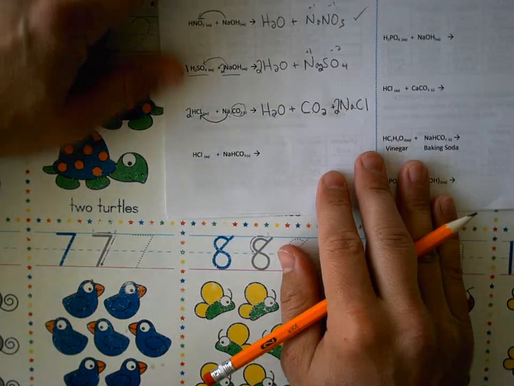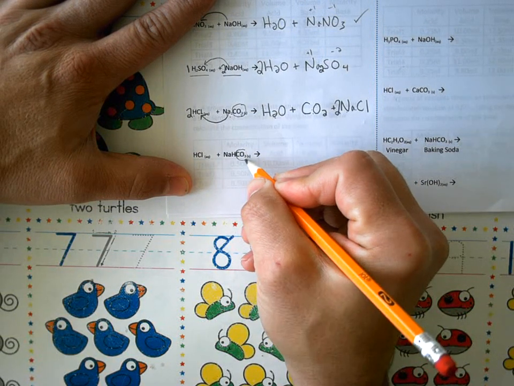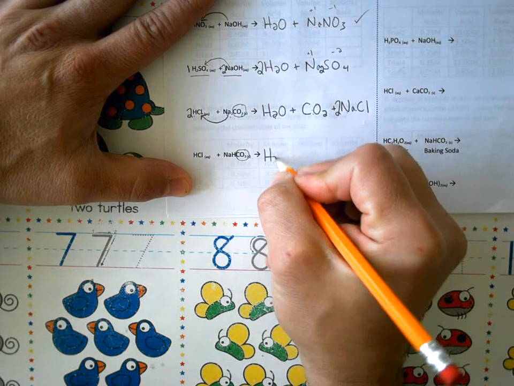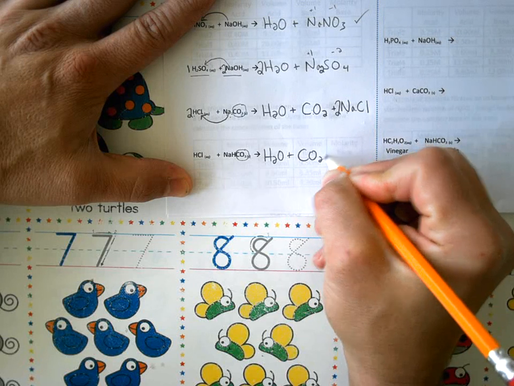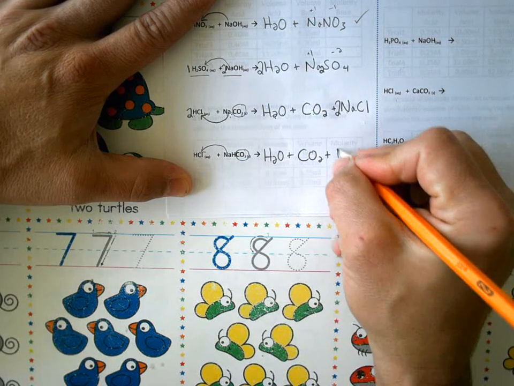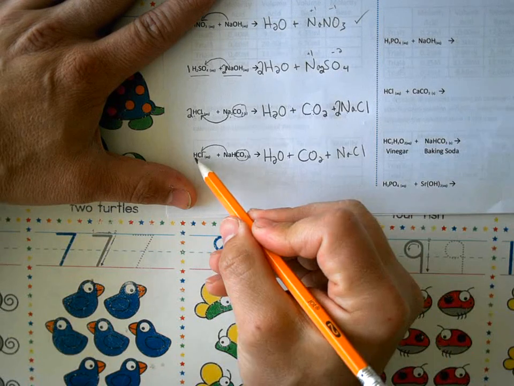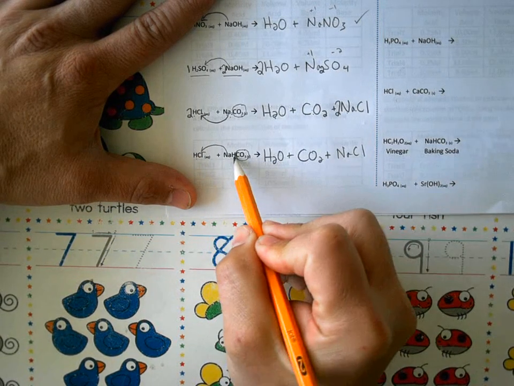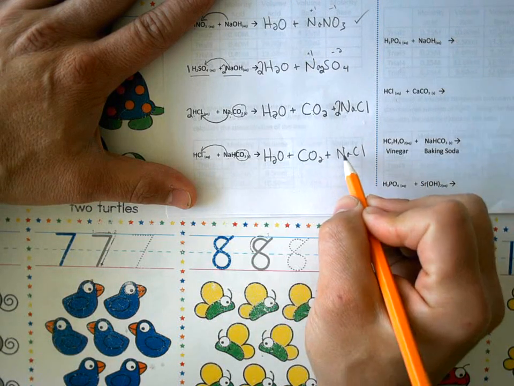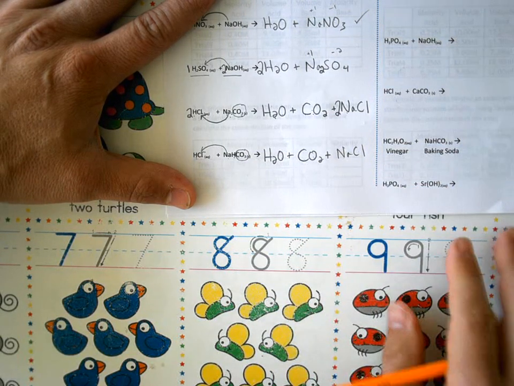Okay, the last one. HCl plus sodium bicarbonate. I don't care if it's an HCO3 or a CO3. Once you see that CO3 in there, that carbonate, we're going to think water plus CO2 plus salt. What's my salt? The Na plus the Cl. Now we should make sure we're balanced. We have 1 H, 2 H's. Oh, there's another H over here. So we have 2 H's and 2 H's. That's all good. 1 chlorine, 1 chlorine, 1 sodium, 1 sodium, 1 carbon, 1 carbon, 1, 2, 3 oxygens, 1, 2, 3 oxygens. That one is all good.